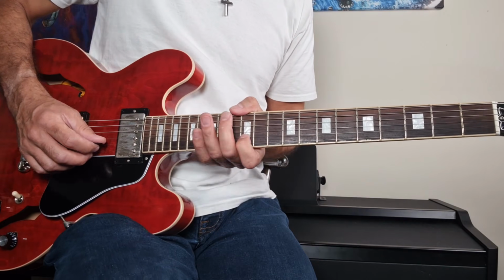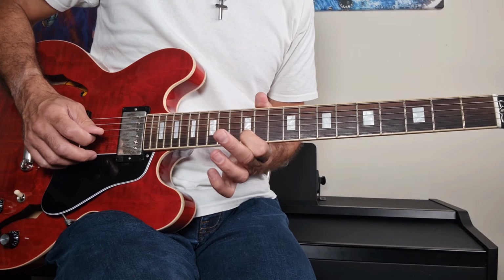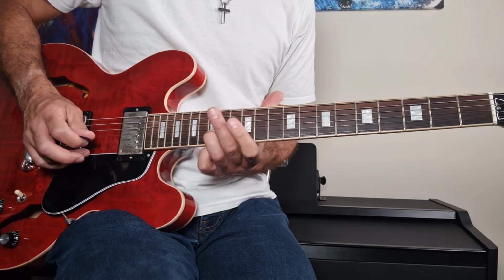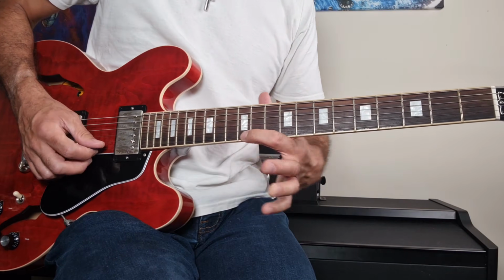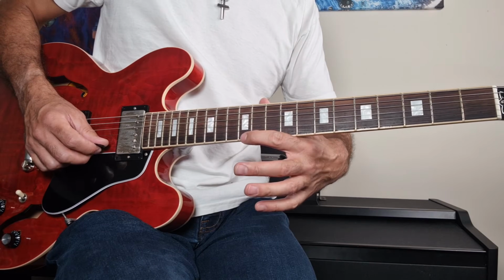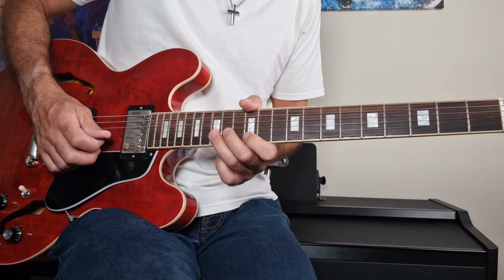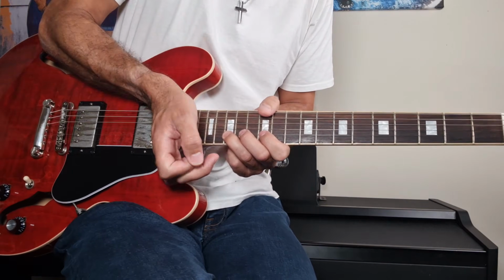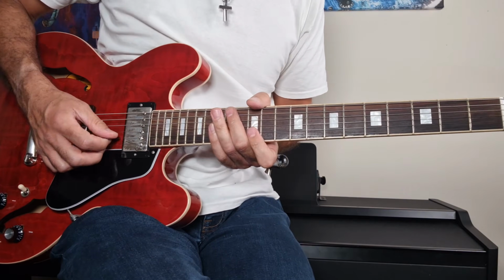And then we're going to play the B string on the 12th fret, and on the 15th fret with our 3rd finger on the B string, and then 12th fret E string. So as you play that 15th fret, a little tiny bend up makes it a bit sweeter.